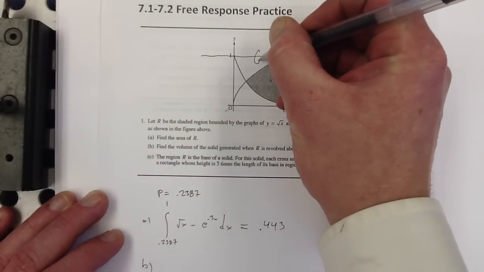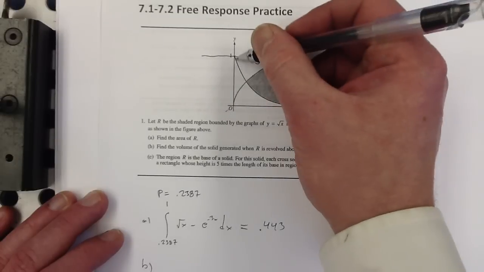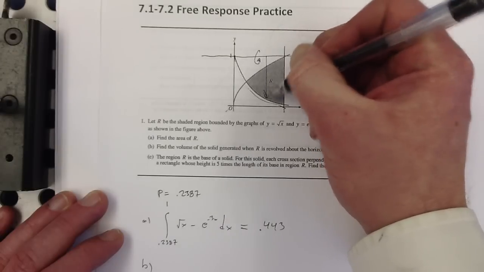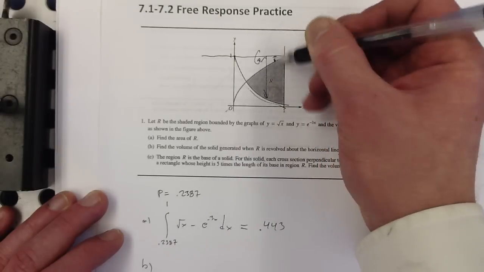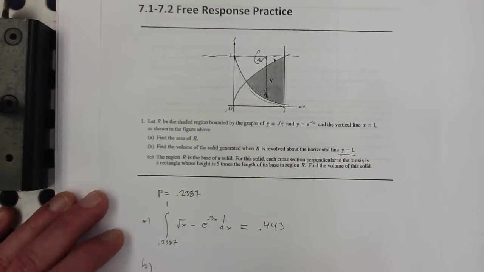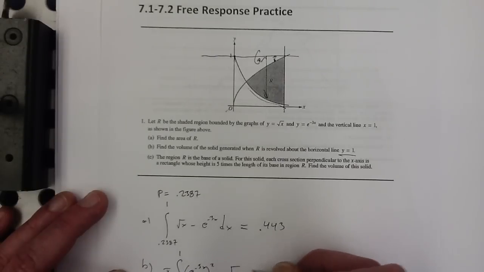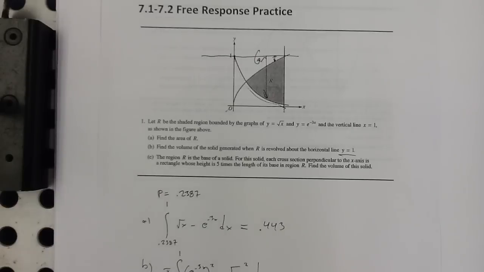So we're rotating around this line like this. Well, when I rotate this way, notice that the two functions switch places. This becomes like the outer radius, and this one is the inner radius. So that's going to change which one comes first. So I have pi times the integral from 0.2387 to 1. This time the e to the negative 3x comes first, minus the square root of x squared dx.